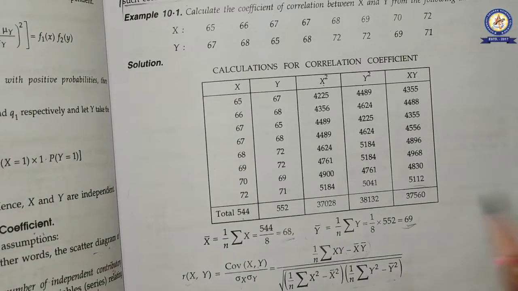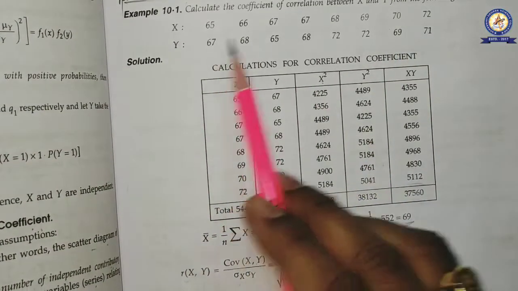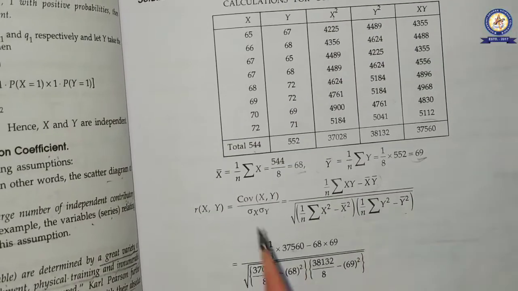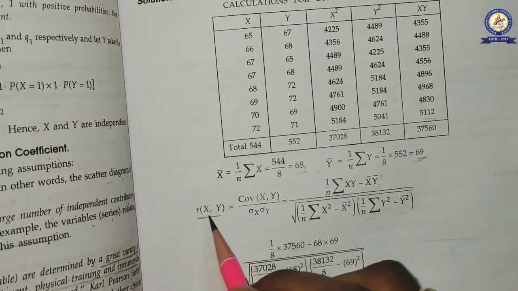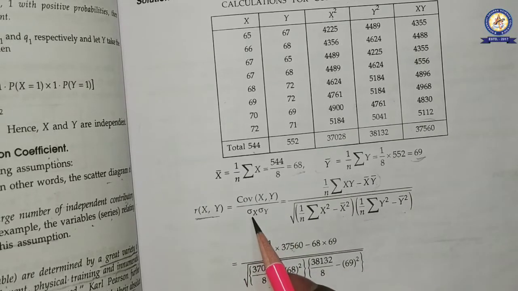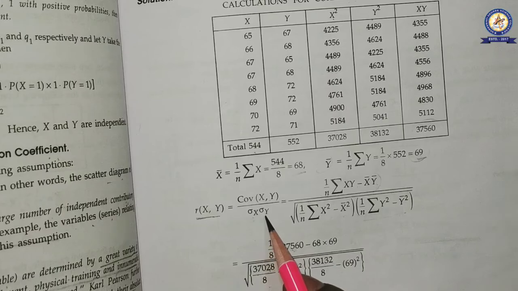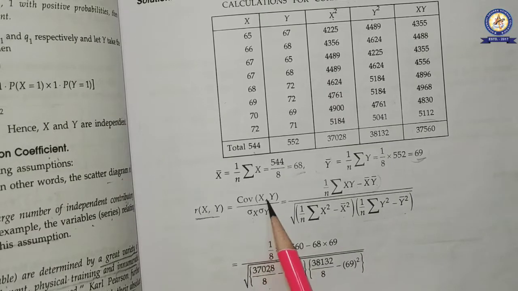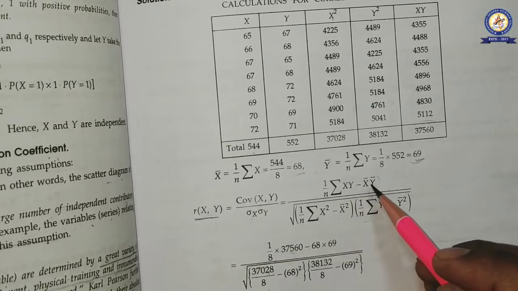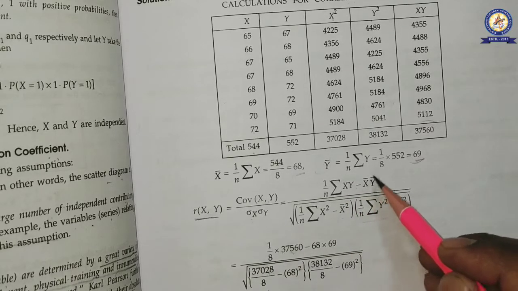So this is the data given in the question. That data is represented with the help of the table. You can see the correlation coefficient Rxy is nothing but covariance of xy divided by standard deviation of x into standard deviation of y. Here covariance of xy is nothing but 1 by n summation over xy minus mean of x into mean of y.